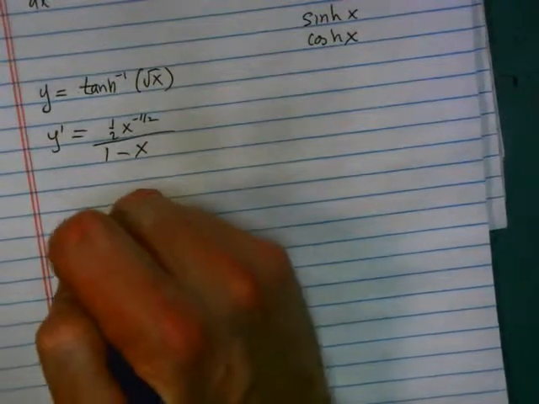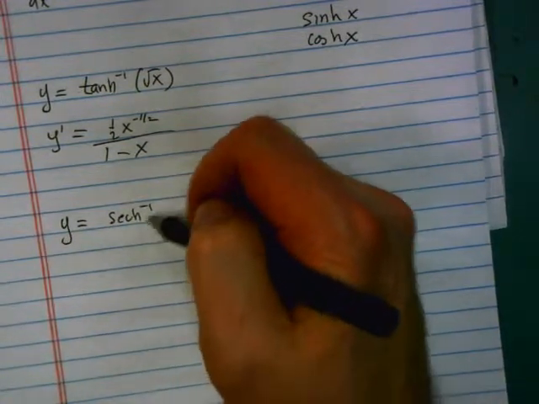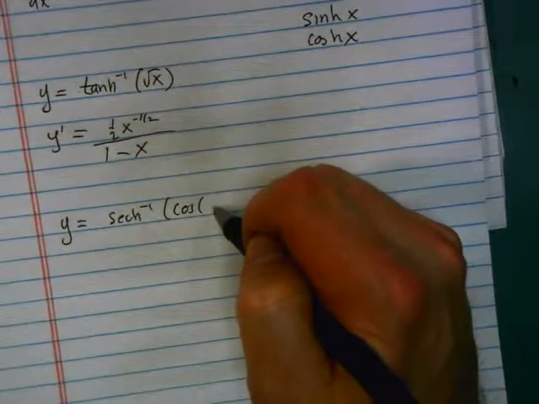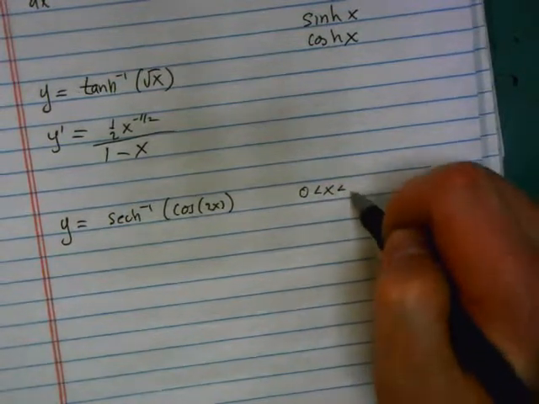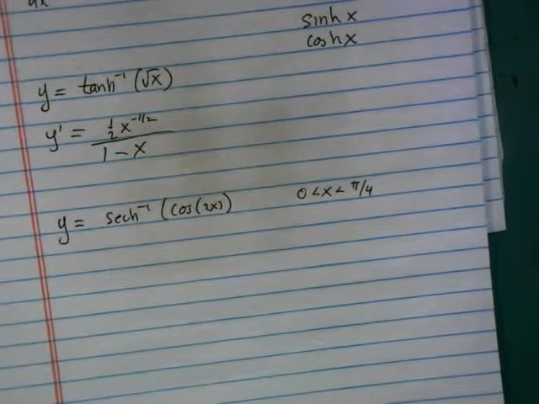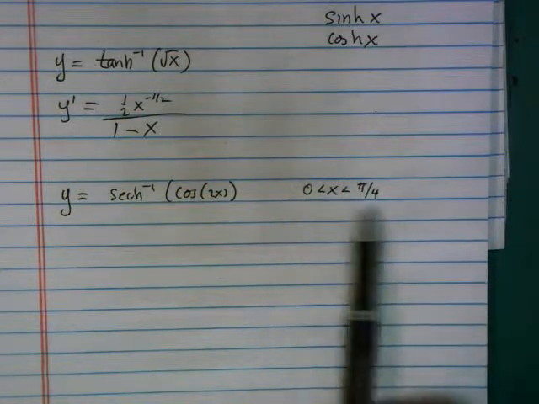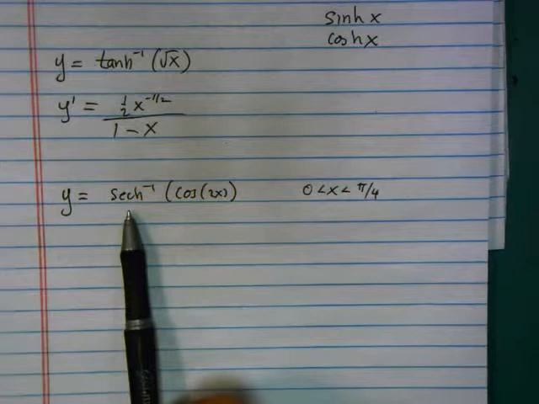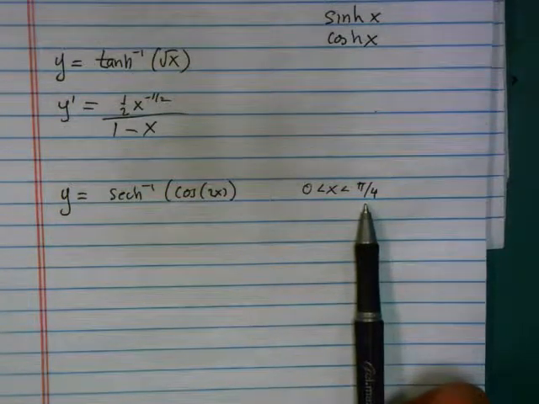How about y equals hyperbolic secant inverse of the cosine of 2x. And it tells us 0 is less than x is less than pi over 4. Okay. What's that 0 is less than x is less than pi over 4 all about? It's your domain. Does it have anything to do with finding the derivative? No. But the domain of hyperbolic secant inverse is limited, so we just need to make sure we're plugging in the right kind of numbers. That's all they're telling you there. These are the numbers you can plug in. Has nothing to do with finding the derivative.